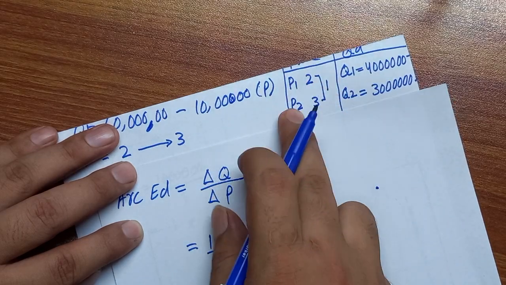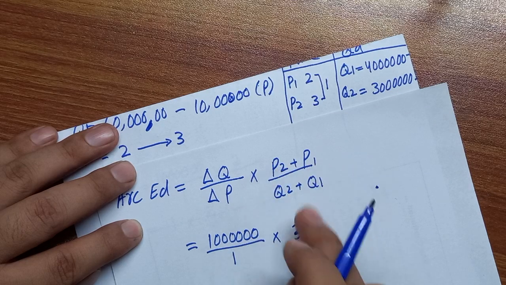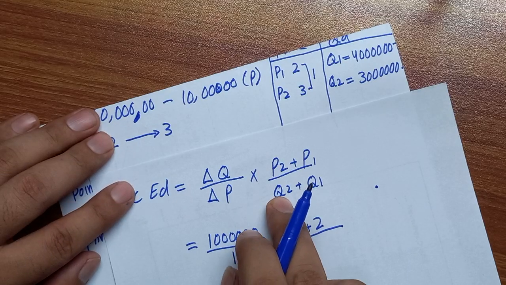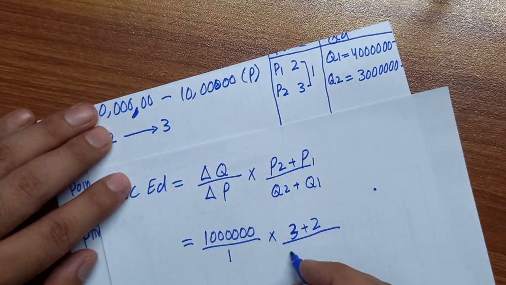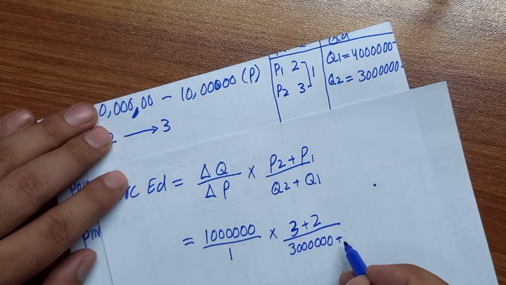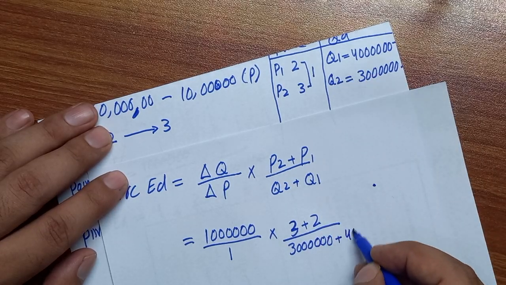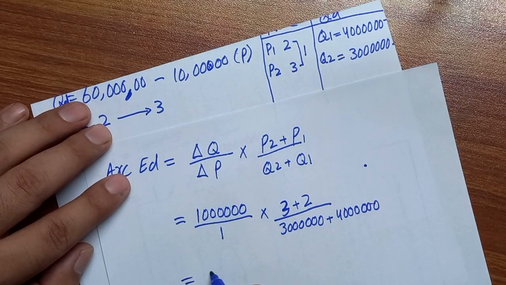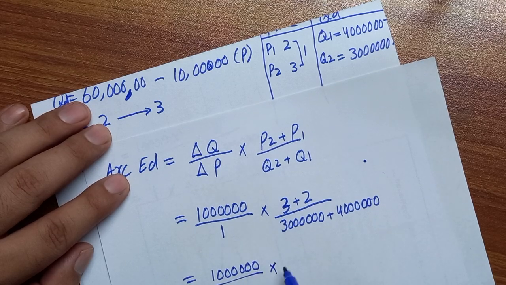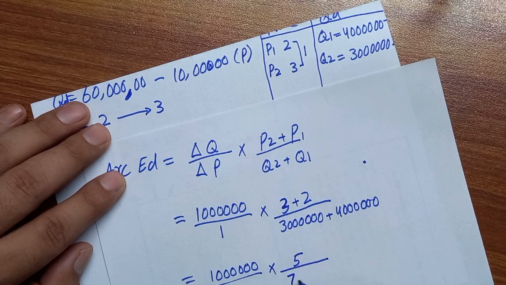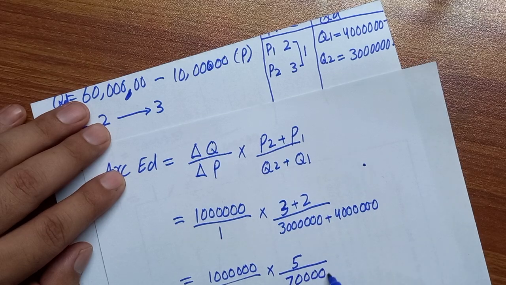P1 is 2 and P2 is 3. I write the values of prices and I will also write the quantities. So Q2 is 3 million plus Q1 is 40 million. Now we have 1 million divided by 1 multiplied, we have 5 here, and when we add them we will get 7 million.